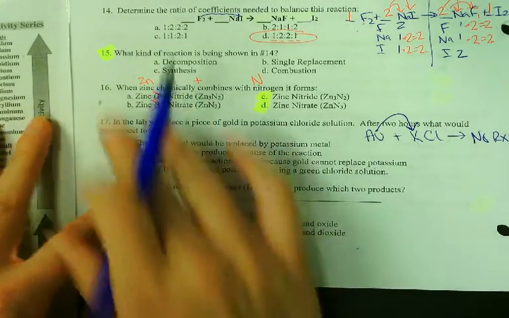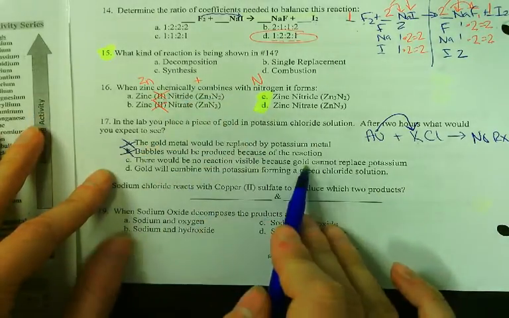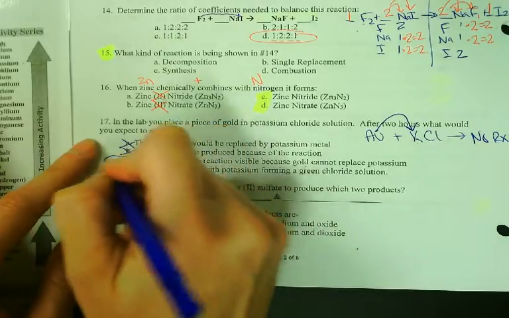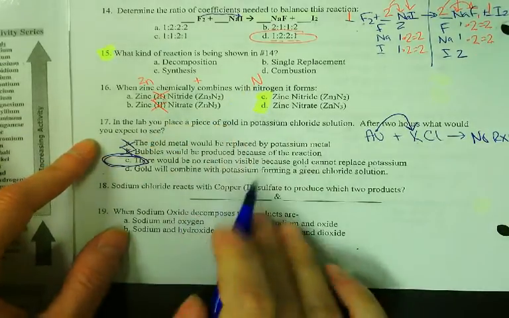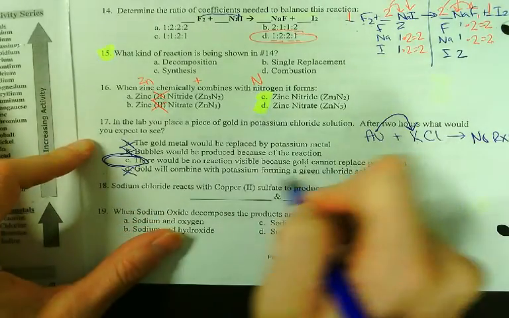Bubbles will be no, because bubbles mean that there's a chemical change, and there wasn't. There would be no reaction visible because gold cannot replace potassium. Ding, ding, ding. Gold will combine with potassium, forming no reaction. Okay, there is our key right there.